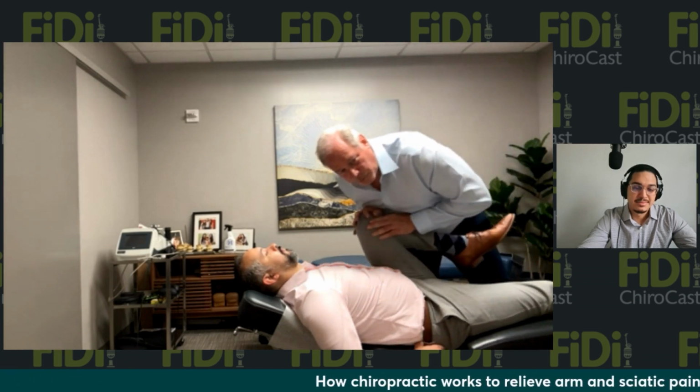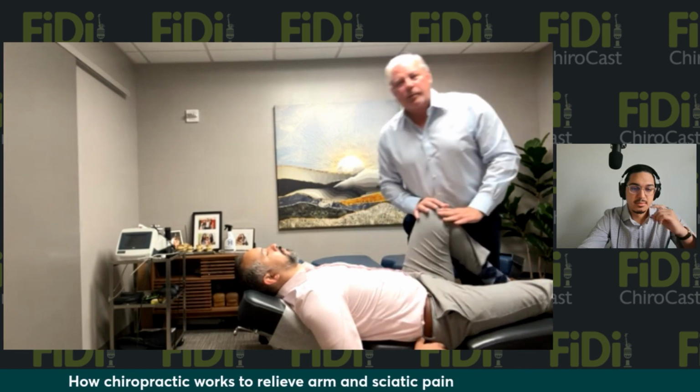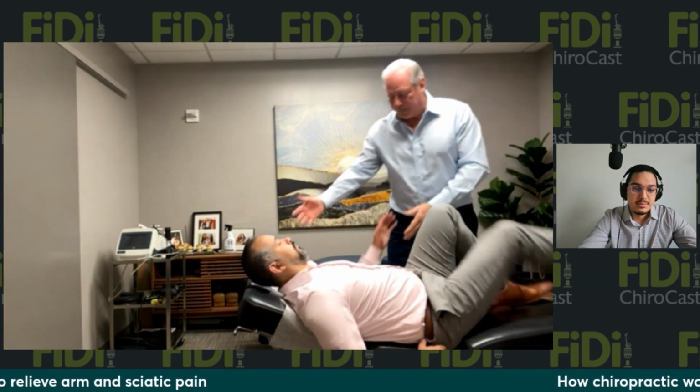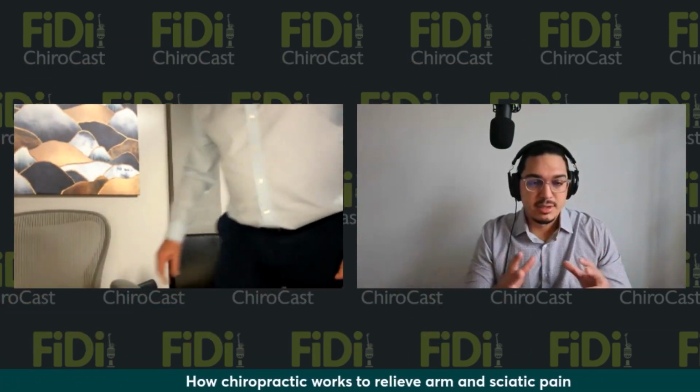And then I might put a little more body weight on it to get a good deep stretch in there. And that'll help to open up the spaces and stretch the muscle. And that gives a lot of relief. Come on. That was a great demonstration for our listeners to see exactly some of the treatments and some of the techniques that can be done.